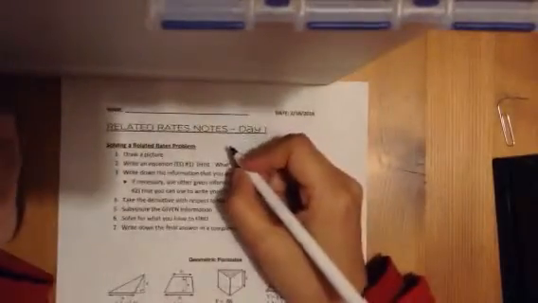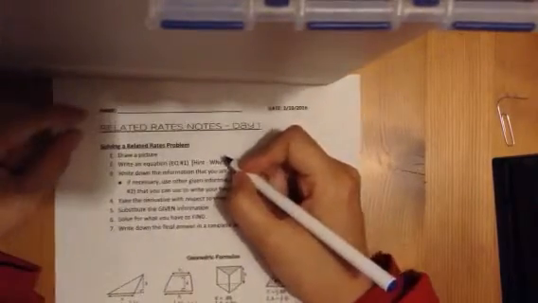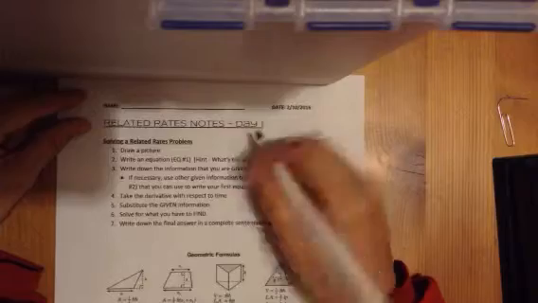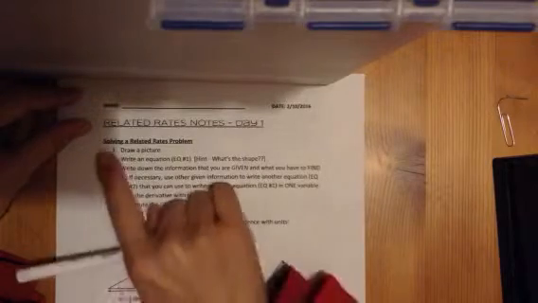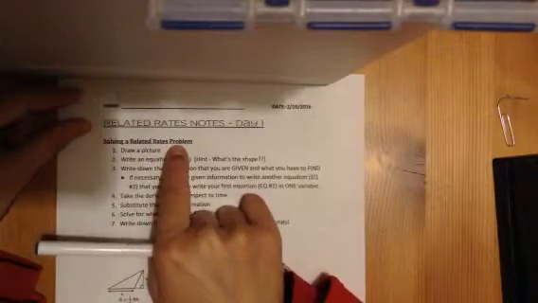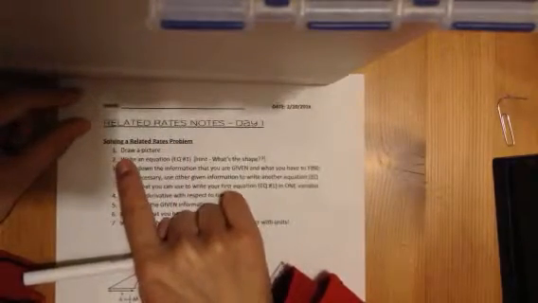Alright, hi guys. I wanted to go over, it's been a while, feels like it's been a while, how to solve related rates problems. So, hopefully you have these notes in your notebook, but I've written them here again. So, solving a related rates problem. The first thing you want to do is draw a picture.